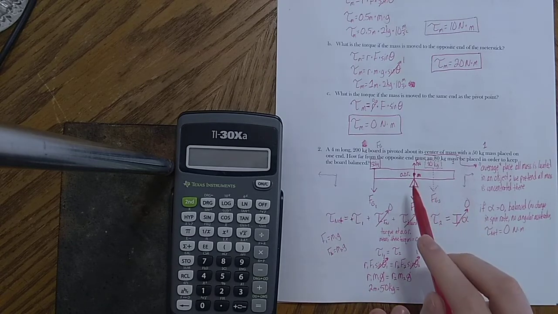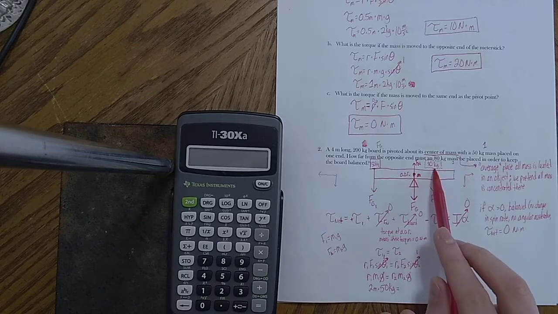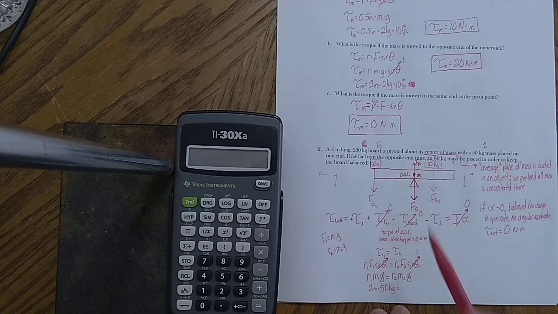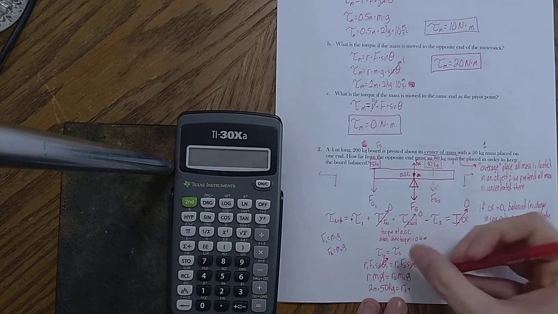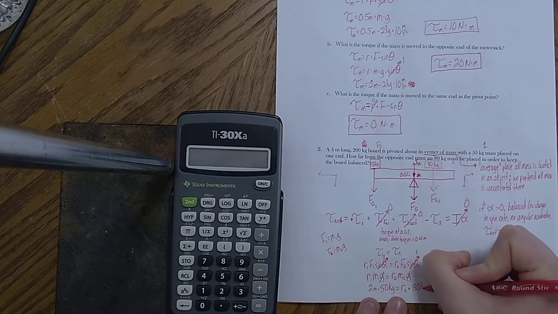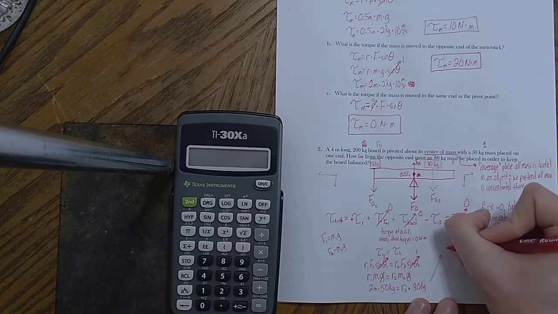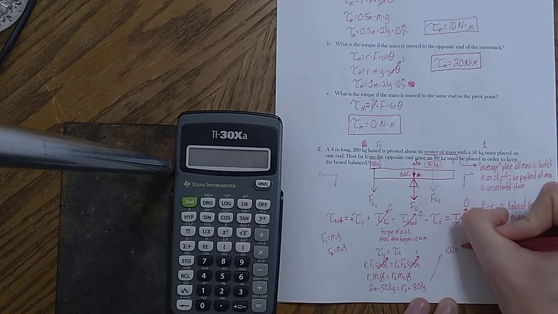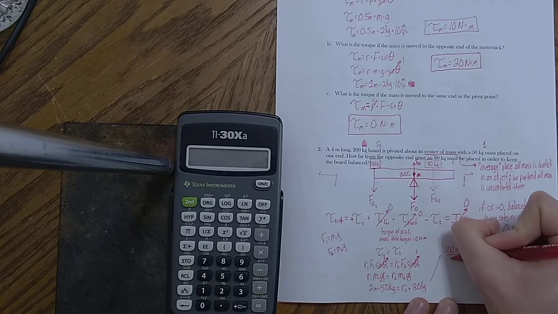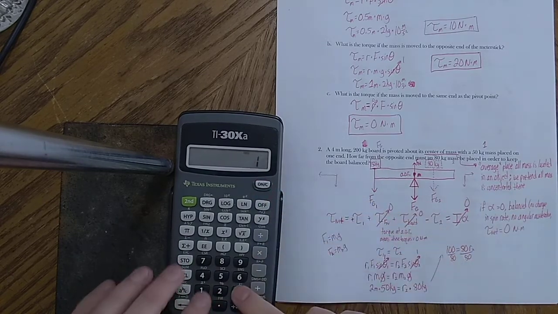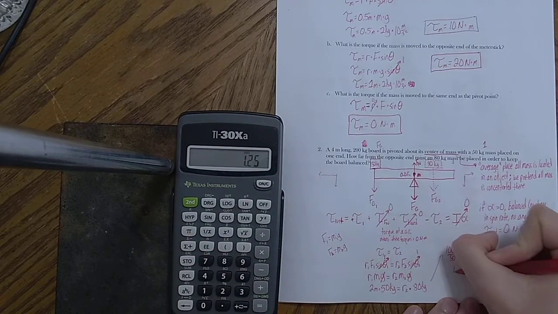R2 is what we're looking for, isn't it? It's how far from the axis of rotation this object is. So we can find that pretty easily because we know what M2 is. M2 is 80 kilograms. So if I were to solve this, I would get 100 equals 80 times R2. I divide both sides by 80. I do 100 divided by 80, and I get 1.25.